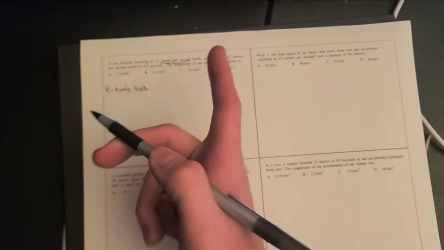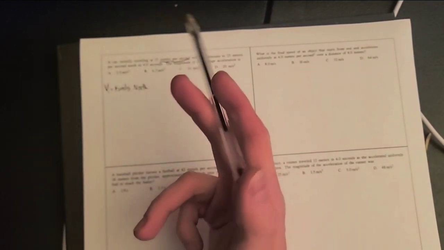So know your units. That's the number one thing here. If you don't know your units, you're not going to be able to solve these questions because you won't know what's what. You won't know how to show your work properly on these questions, and it's just going to make your life a lot easier if you do know them.